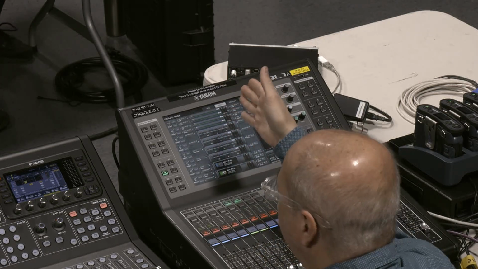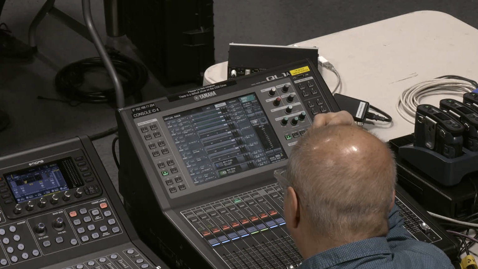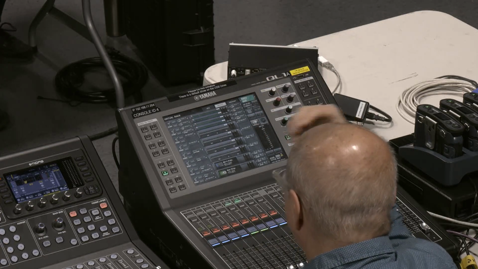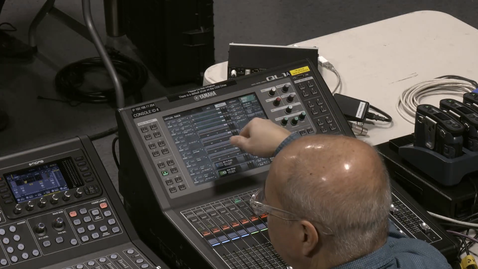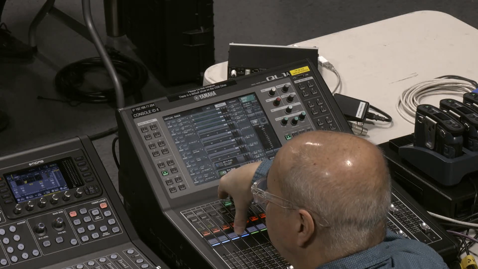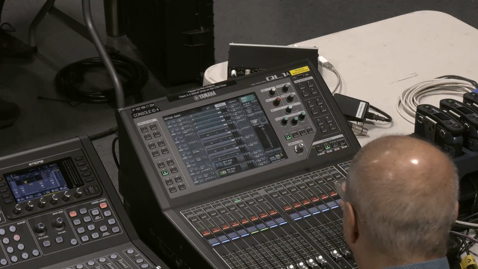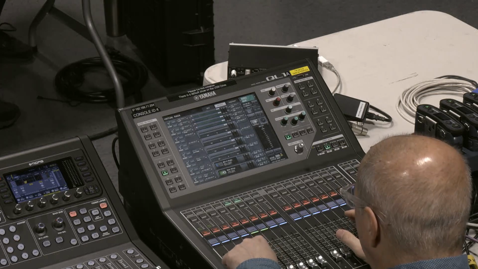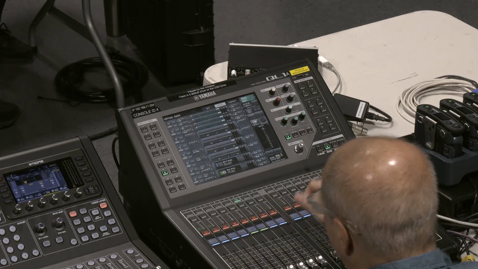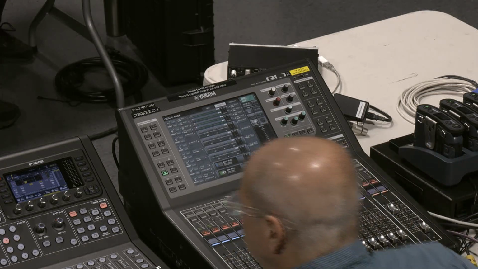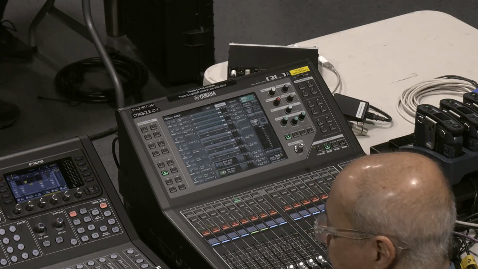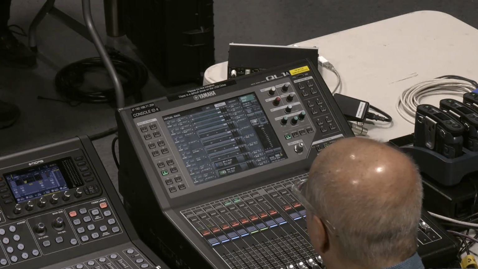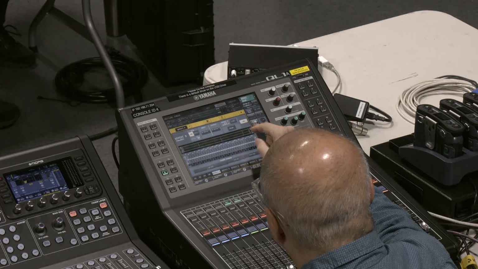And I have the graphics there because I find the parametrics sort of clunky to get around on this console anyway. Especially on the QL, you have to select the knob and then touch and turn. It's slow to get around. Having the iPad is really quicker.